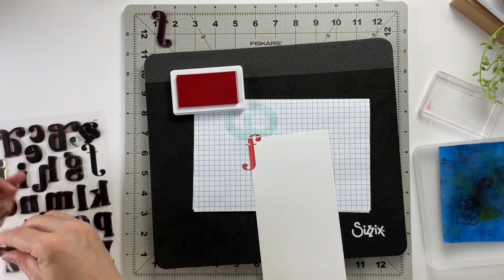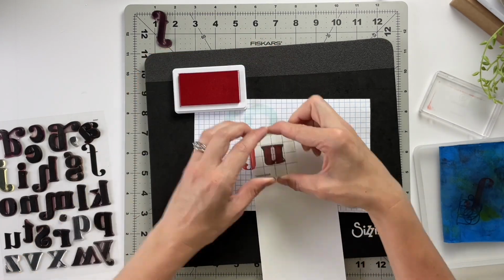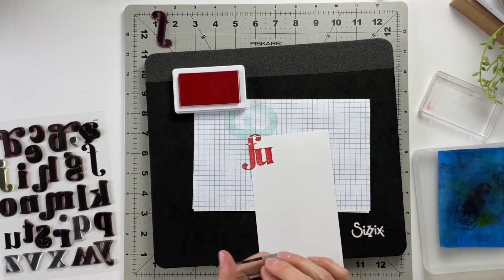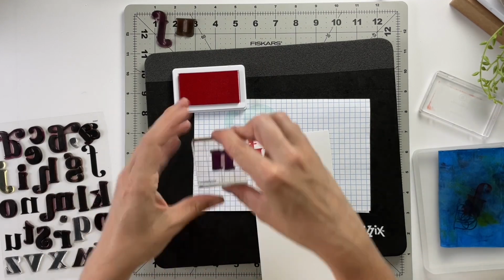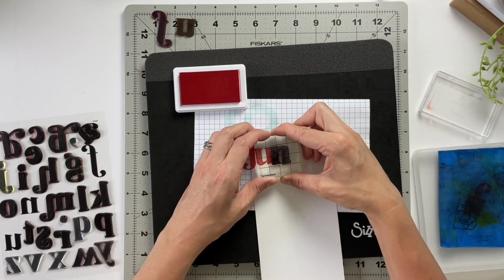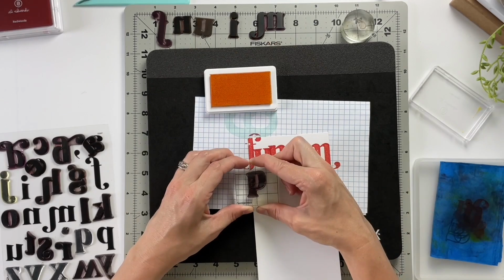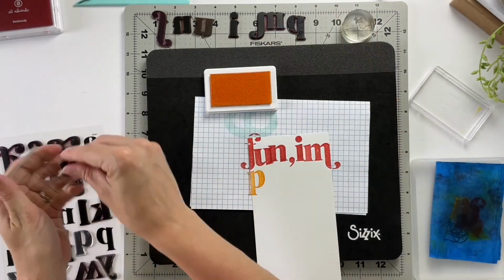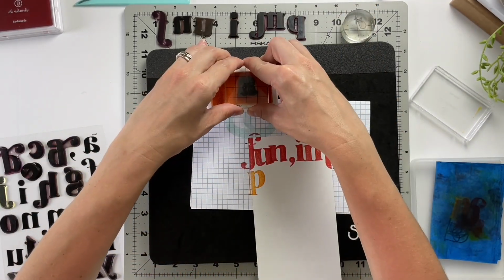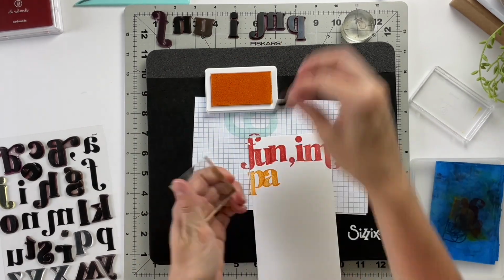So they described her as being fun. They described her as being, I'm trying to remember all the words. It was fun and impatient and something else, and then loud. So we'll see as I get stamping here.